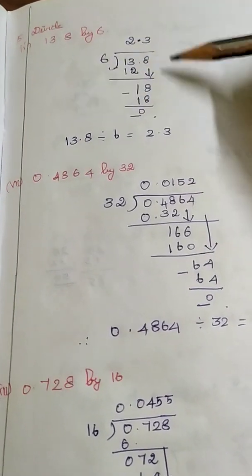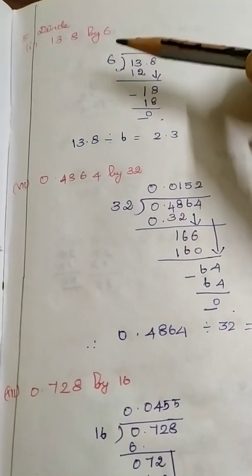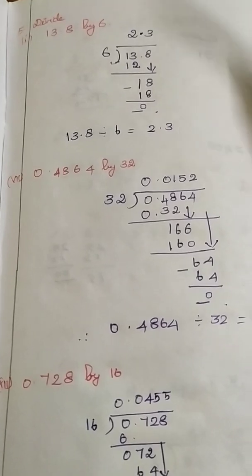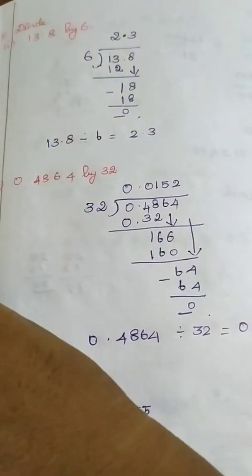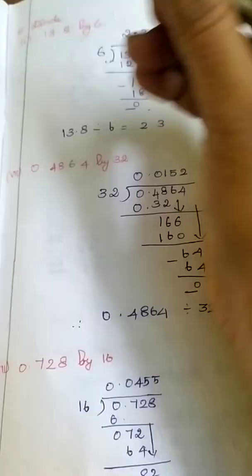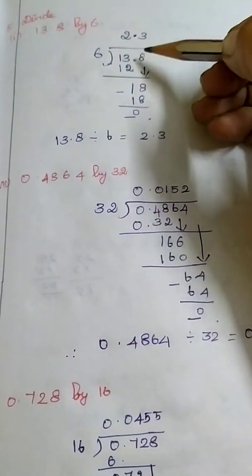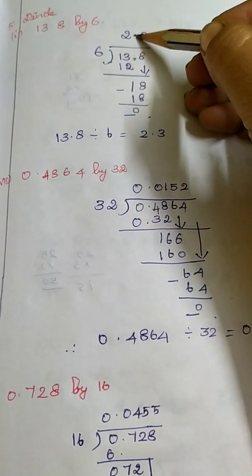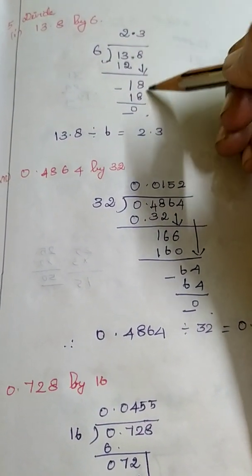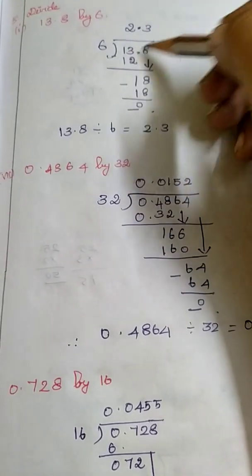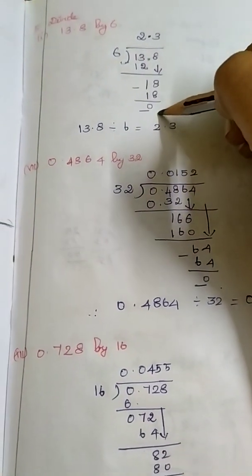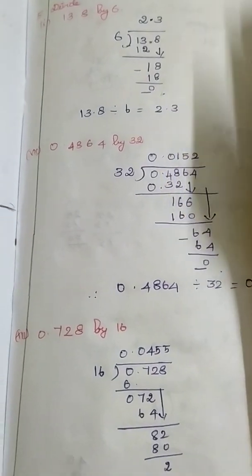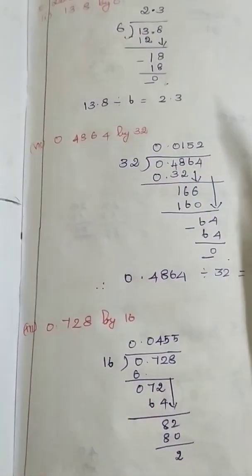Problem number 5. 13.8 divided by 6. So the divisor is 6. So you can divide it directly. 6 2s are 12. 13 minus 12, 1. And here you have a decimal point. So you are placing the decimal point in the quotient and bringing the next digit. So 18. 6 3s are 18. You are getting remainder as 0. Quotient is 2.3.